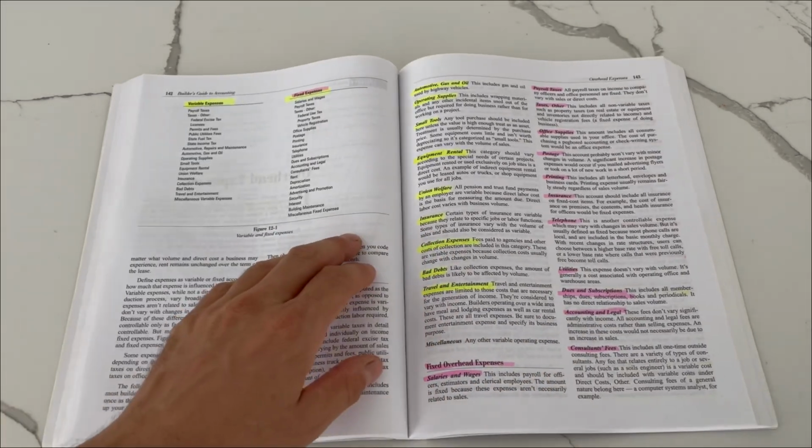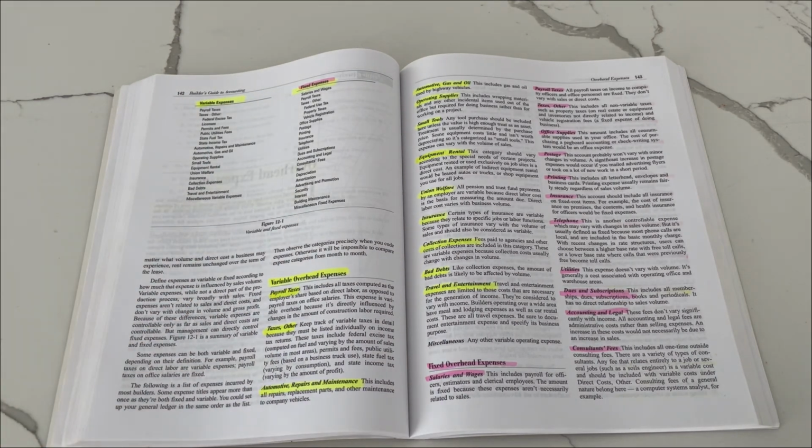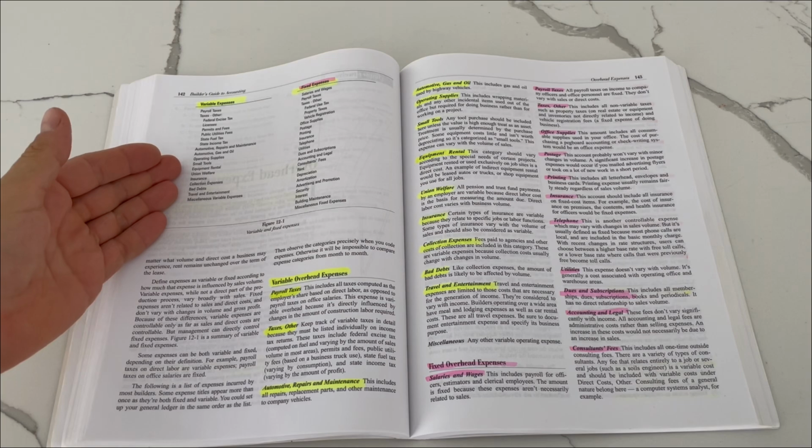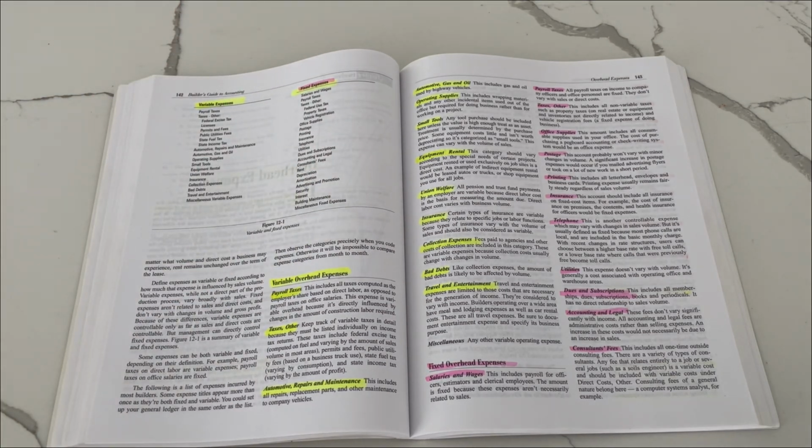All right, so figure 12.1 on page 142, I think is very, very important, because here they're listing what is what, okay? There's two columns. Everything here is variable expenses. Everything here is fixed expenses. I'm not going to go over everything here, but you should have an idea of what's in each column. I think it's pretty important.